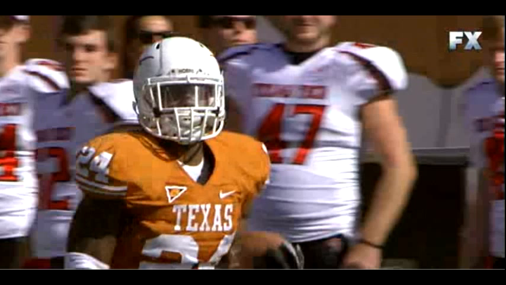So, this is a huge sign for our offense that we're going to start probably developing a lot more big plays in addition to the power running that we're doing.